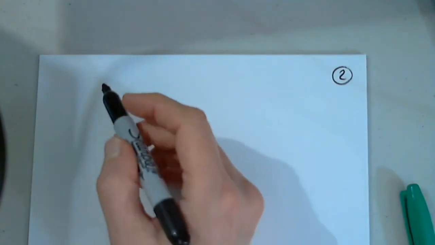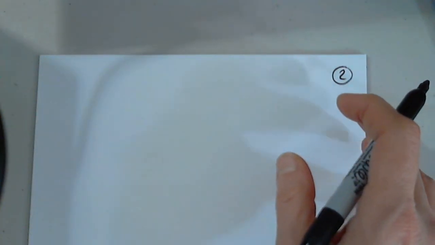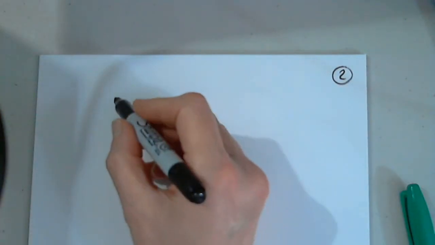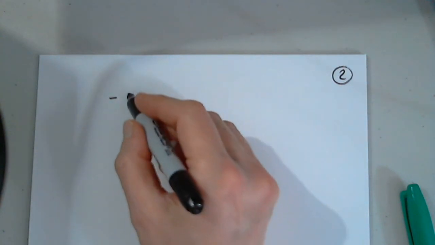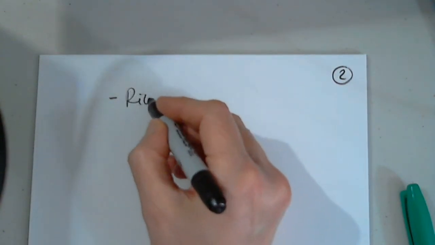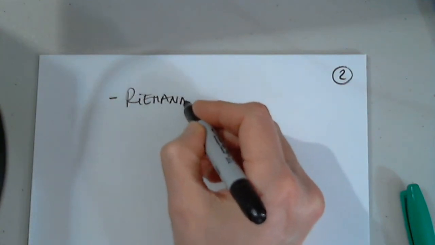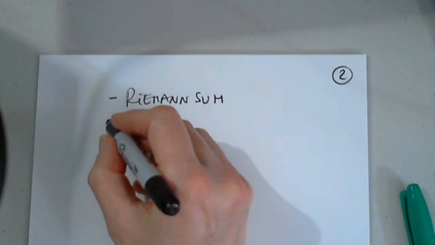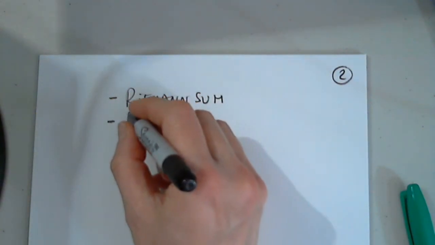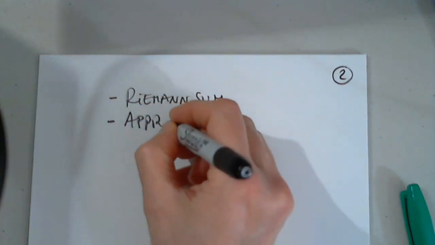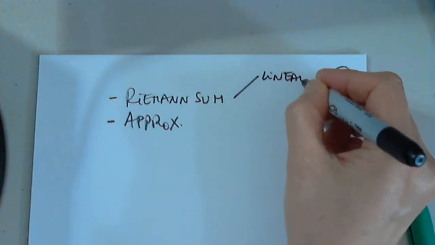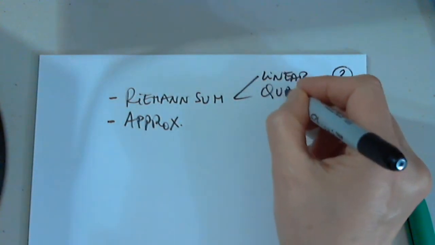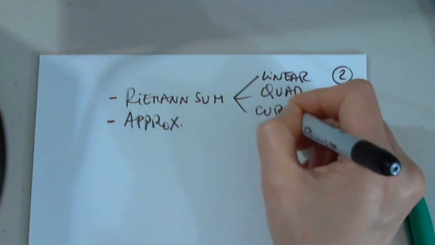So before you find the next problem, let me just summarize what to expect on this test. So number 1, Riemann sum. Number 2, approximate. Of course, this is for linear, quadratic, cubic.